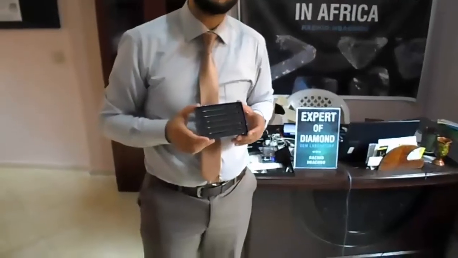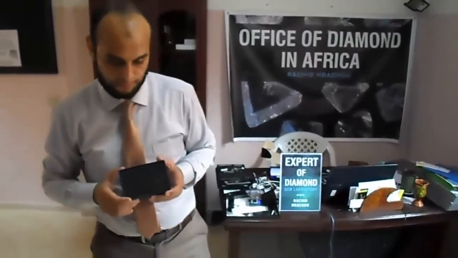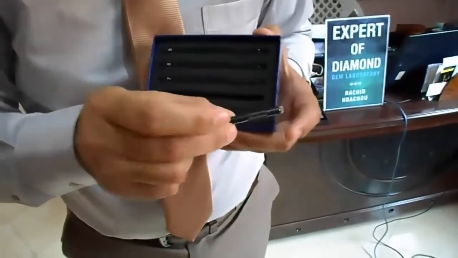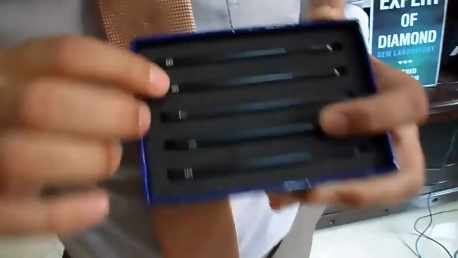Every stone, every mineral has its own hardness, starting from 1 to 10. Every mineral in the second line is harder than the last one. So we use this pen, this 9, this is 6, 5, 6, 7, 8, 9.